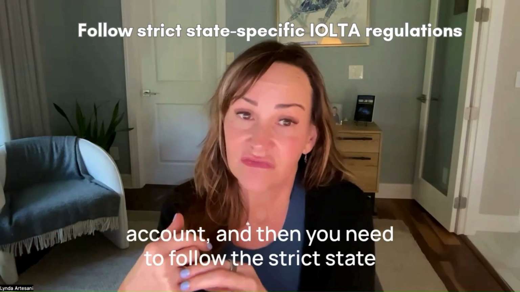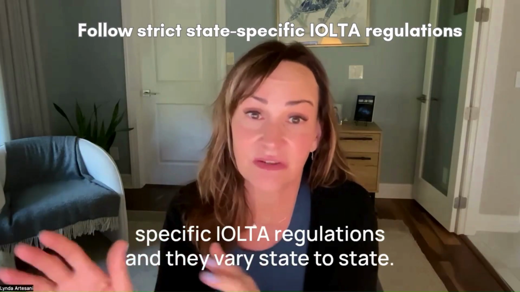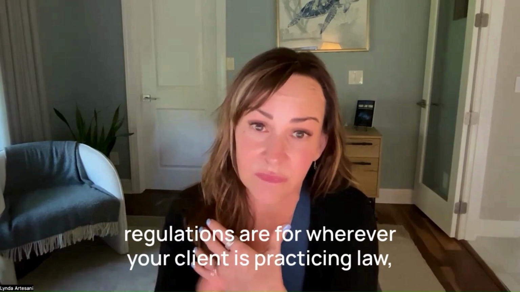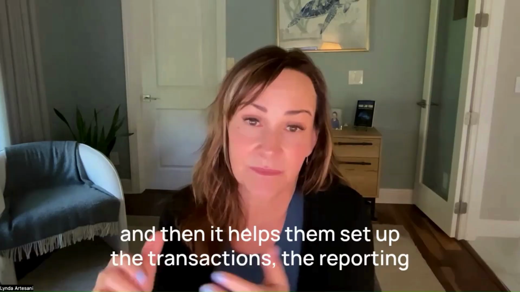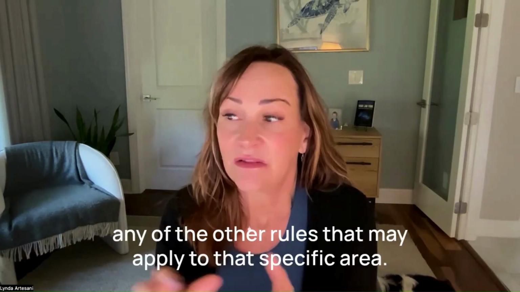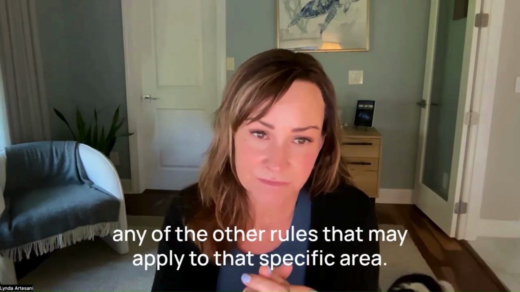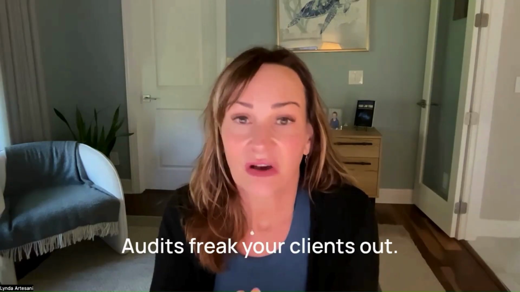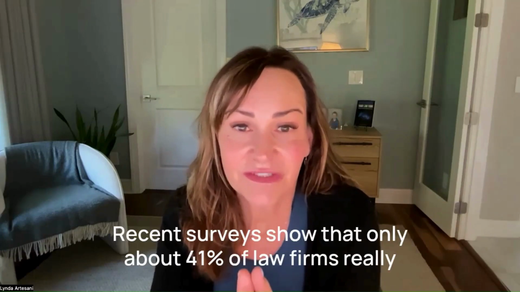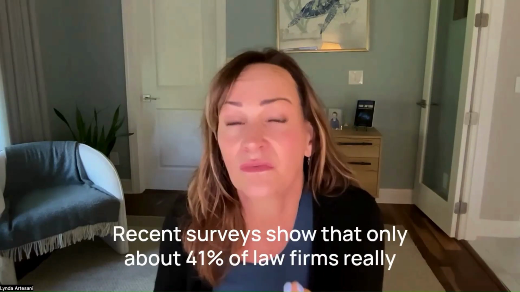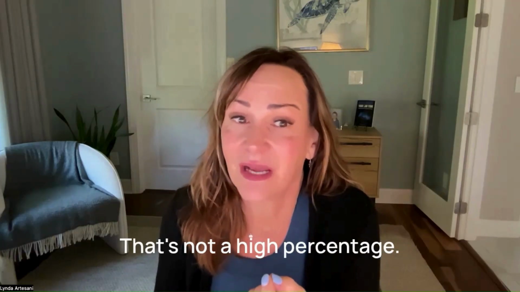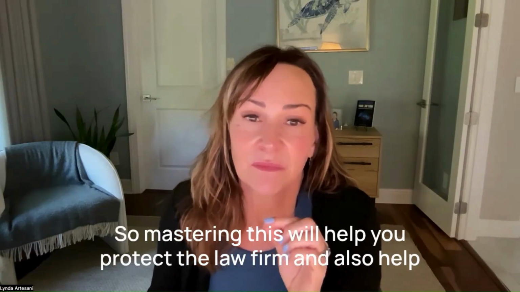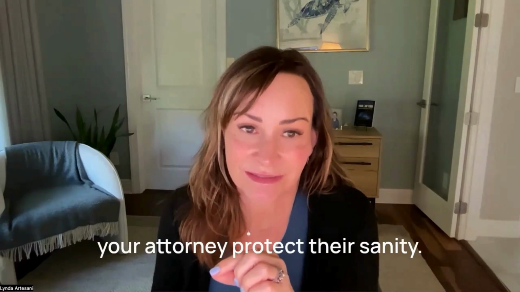And then you need to follow the strict state-specific IOLTA regulations, and they vary state to state. So as that legal bookkeeper, you need to find out what those regulations are for wherever your client is practicing law, and then it helps them set up the transactions, the reporting, any of the other rules that may apply to that specific area. So if there's non-compliance in a law firm, it's a high risk of audits. Audits freak your clients out. I'm going to tell you that right now. Recent surveys show that only about 41% of law firms really feel that they're audit ready. That's not a high percentage. So mastering this will help you protect the law firm and also help your attorney protect their sanity.